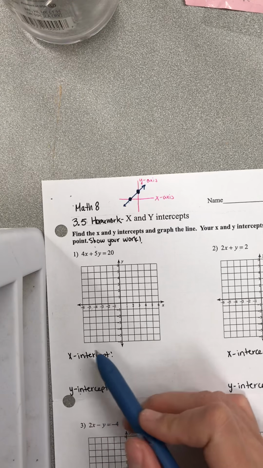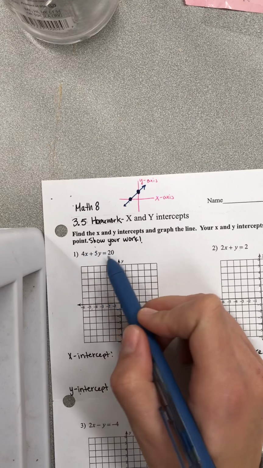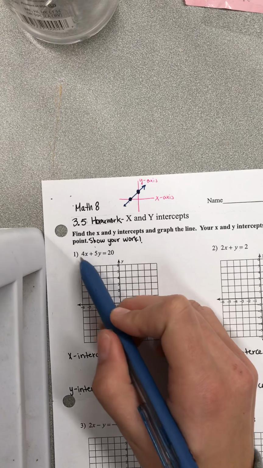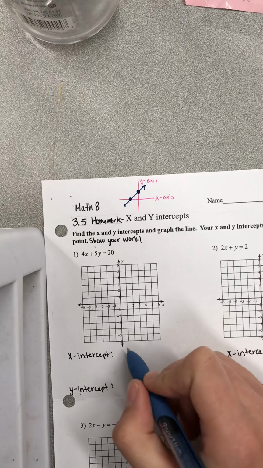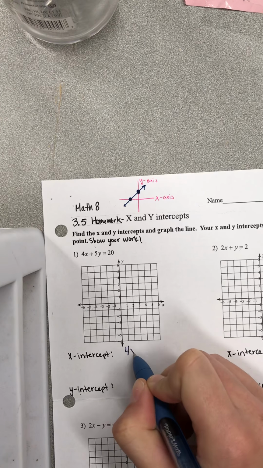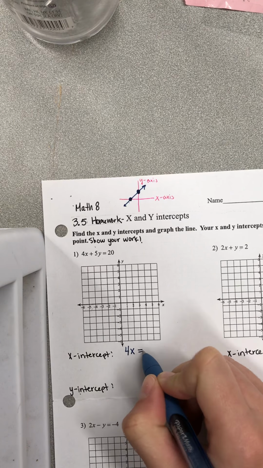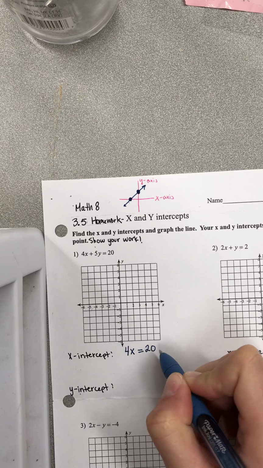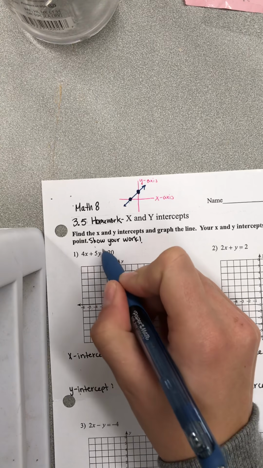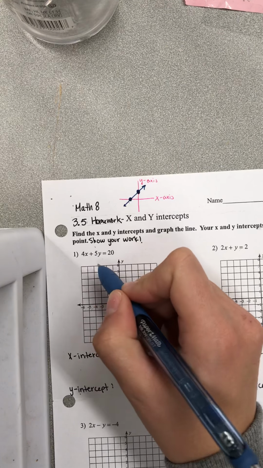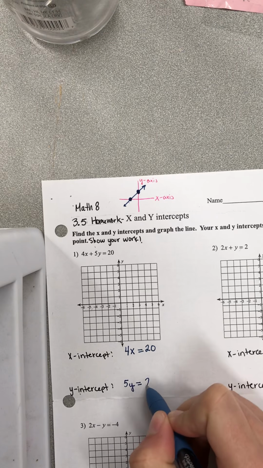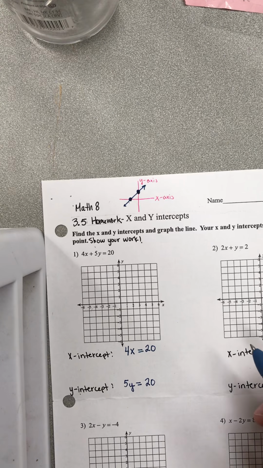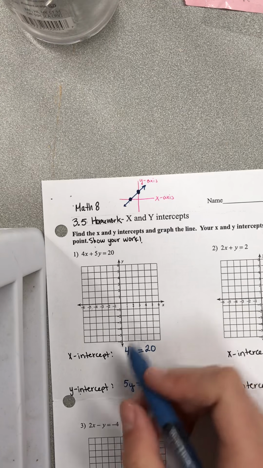In order to find the x-intercept, you look at your equation, you take the x term of that equation and set it equal to the opposite side. So my x term is 4x, and it's going to be set equal to 20. Whereas if you need to find your y-intercept, you take your y term, which is a positive 5y, and you set it equal to the opposite side. Now you go ahead and solve both equations.